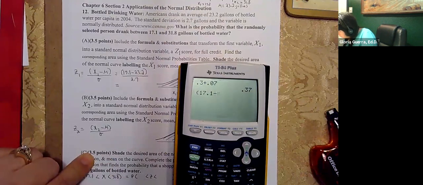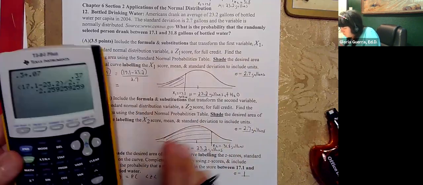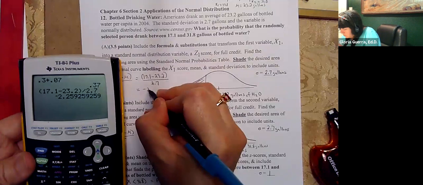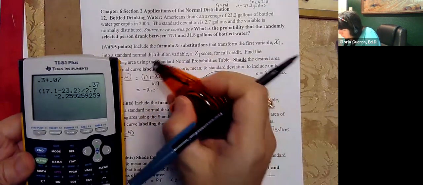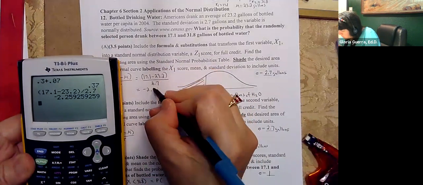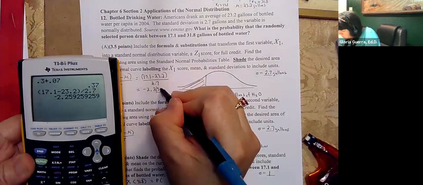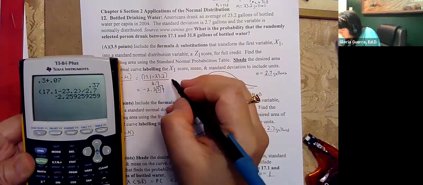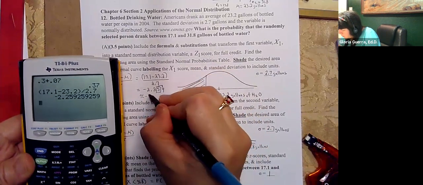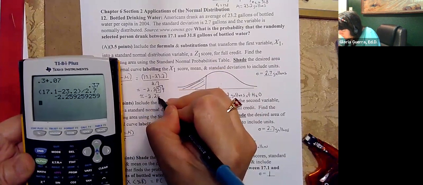17.1 minus 23.2 divided by 2.7. And this is a z-score, so we're going to round to the nearest hundredth. Is that 5 or more? Yep, it's a 9. So negative 2.26.